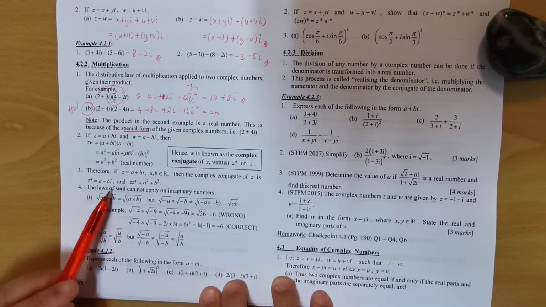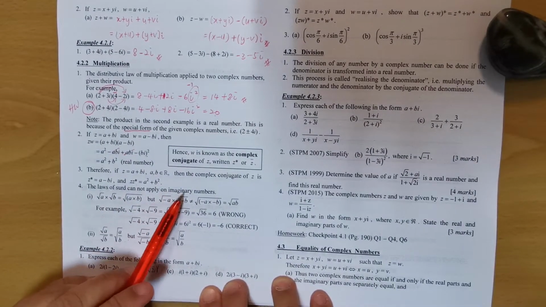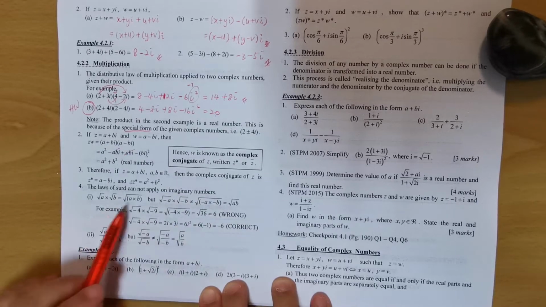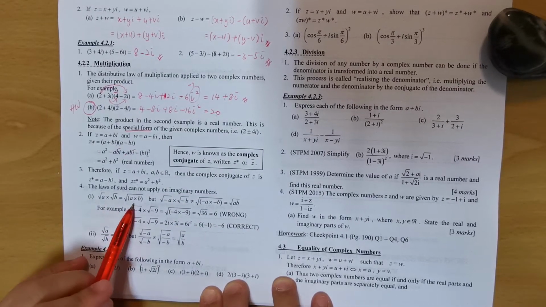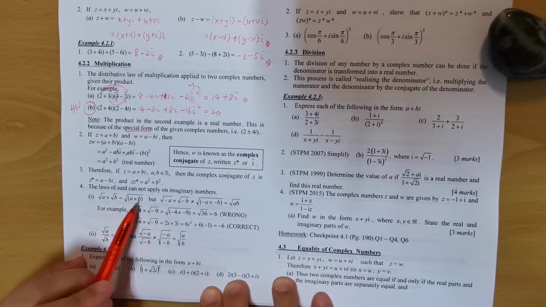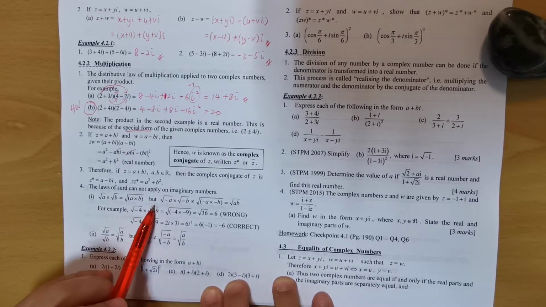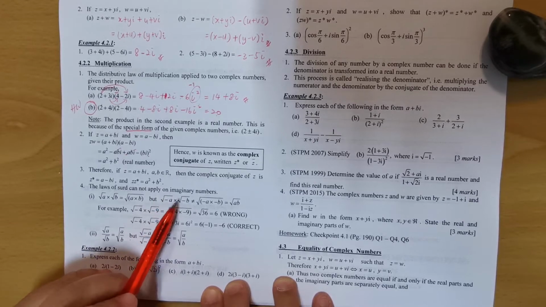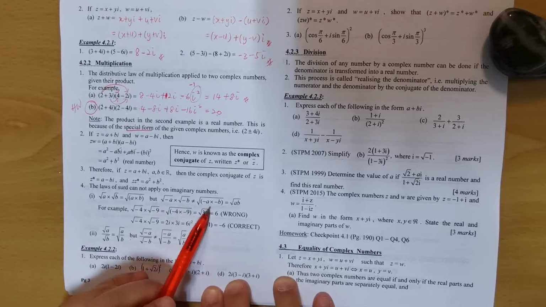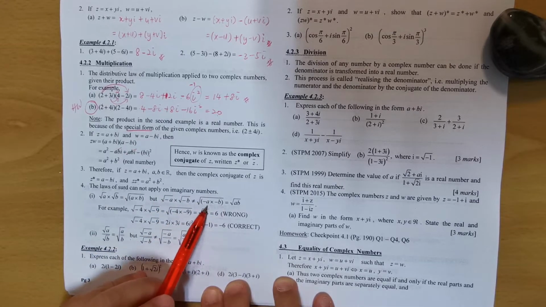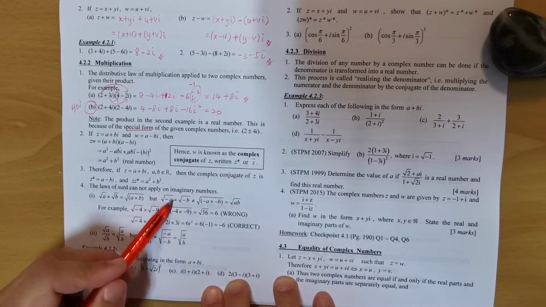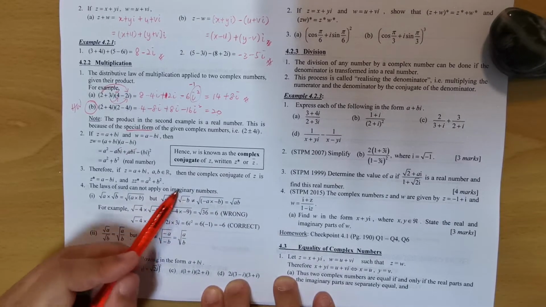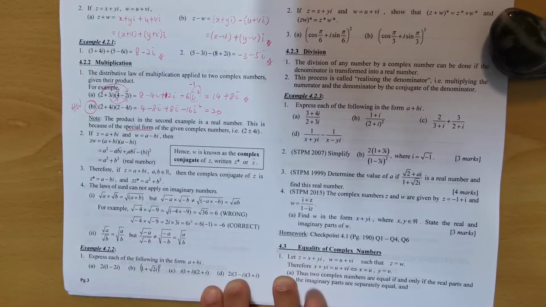Okay, and the law of surds cannot be applied on imaginary numbers. So remember when we learned surds, if I have surd a multiplied by surd b, I can combine them like this: surd of a times b. But if you have surd negative a multiplied by surd negative b, you cannot combine them like this. Because when you combine this, it becomes positive, so this is still a real number. But we know that this is actually a complex number.